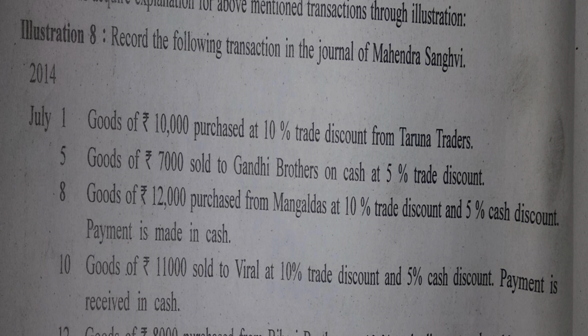Okay. Sum is, illustration, of course. We're going to start with illustration 8, which is related to the concept of trade discount and cash discount. If you all are having a new book, then 4th chapter journal, illustration 8 is given on page number 74.